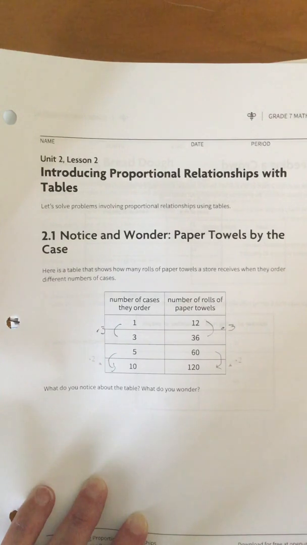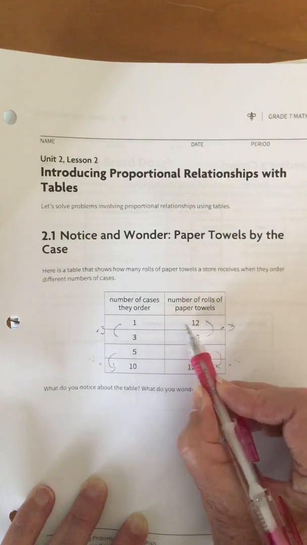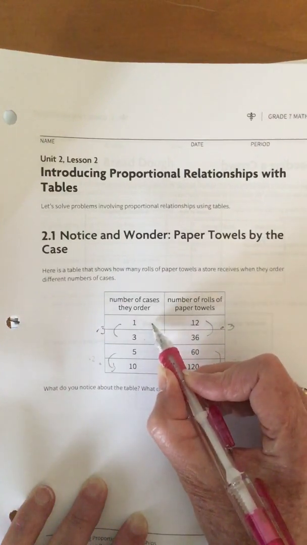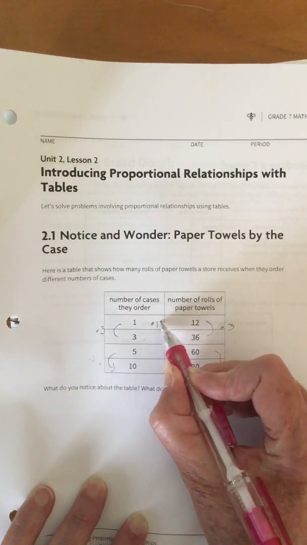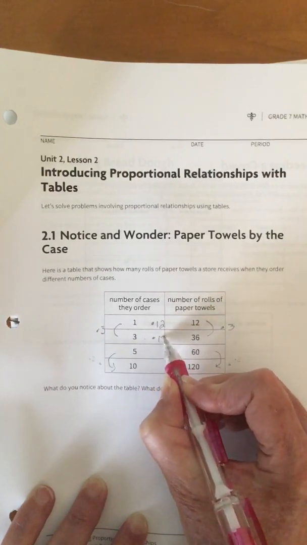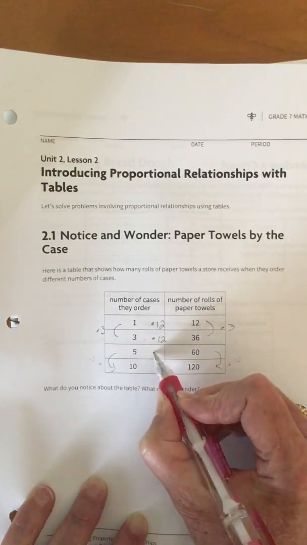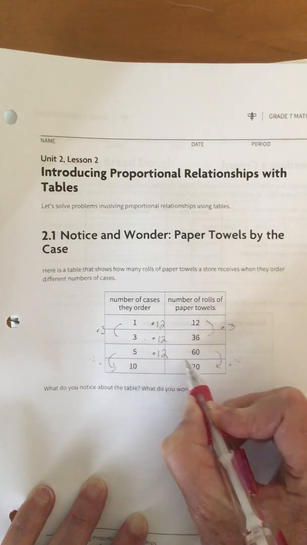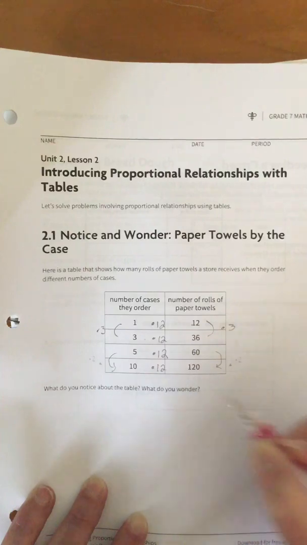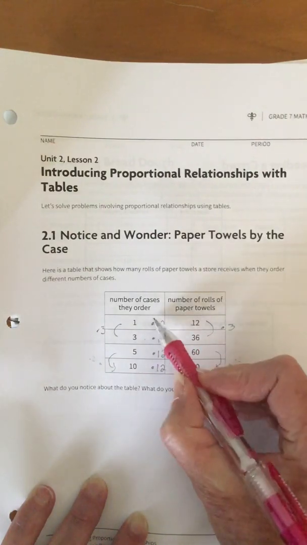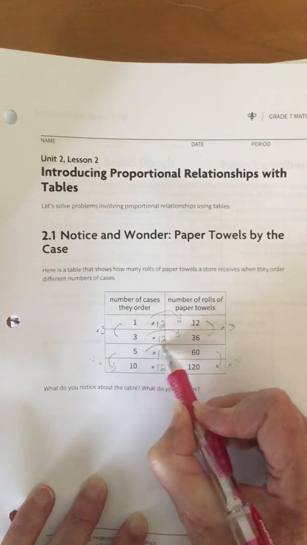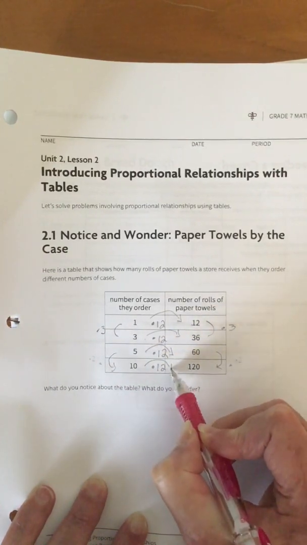The other thing I notice is that going from here to here, this is times 12 to get here. 3 times 12 is 36, 5 times 12 is 60, and 10 times 12 is 120. So it looks like I have some kind of relationship going this way in this table as well.